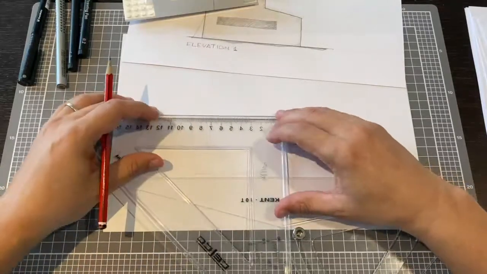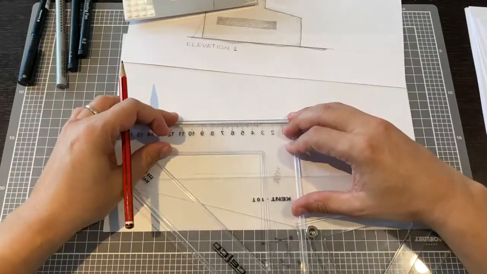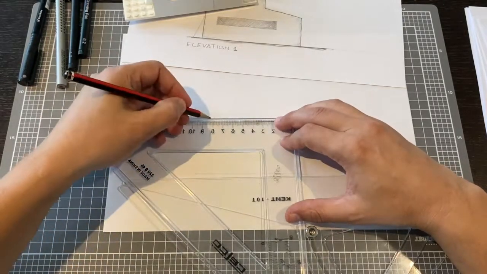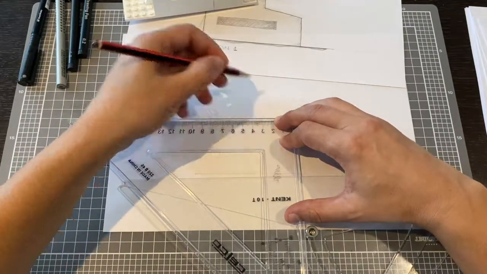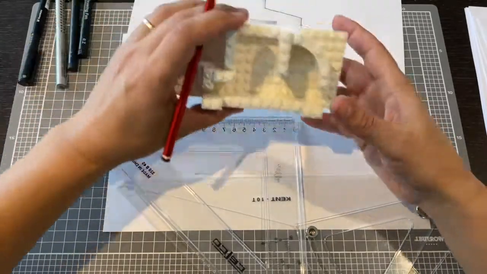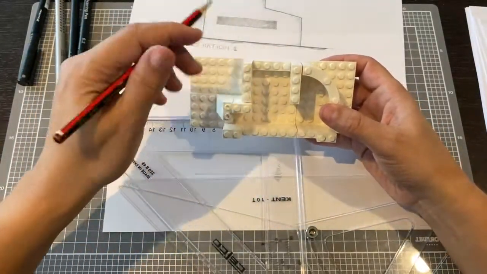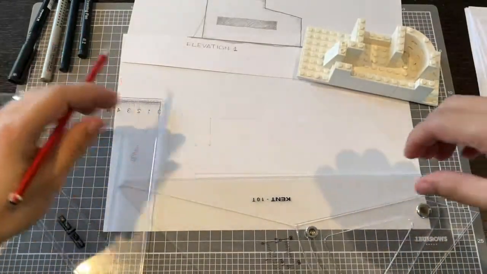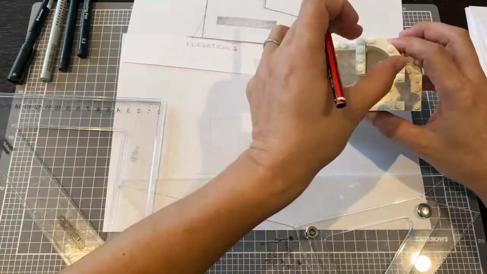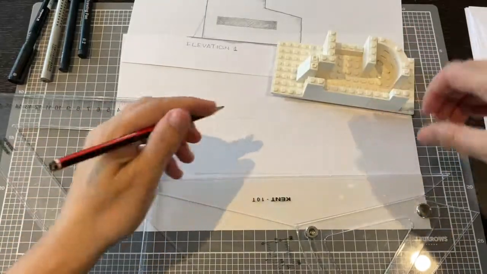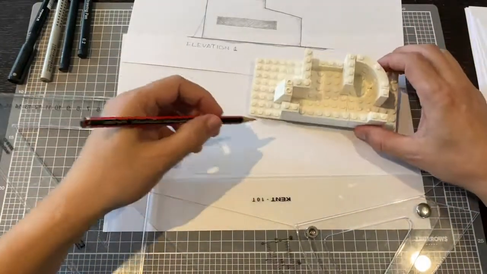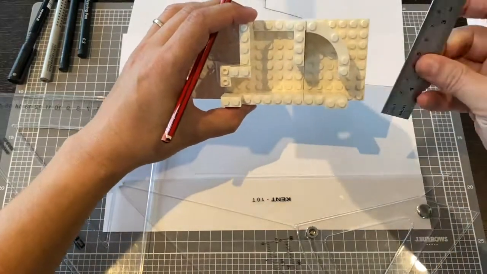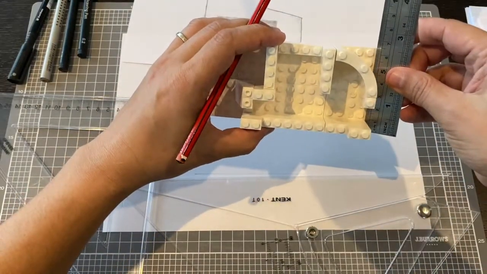In this case, and then the curve. For the curve, you need to have a compass, which I don't have at the moment, but we can measure this distance here until here, and then we'll try to do it as accurate as we can.